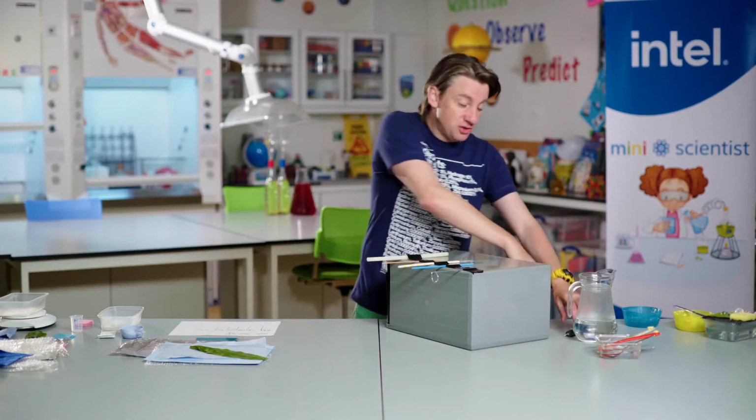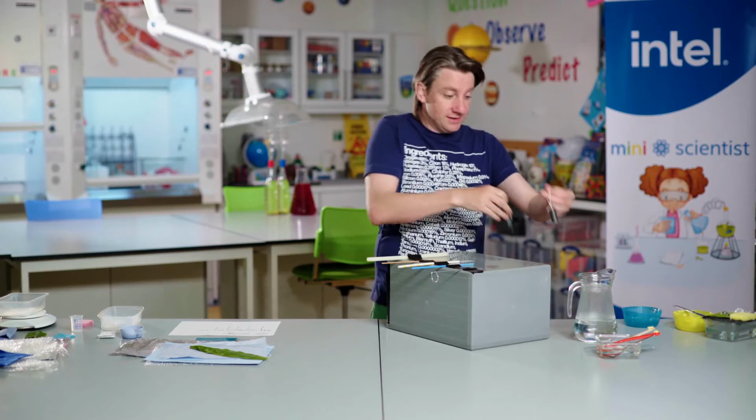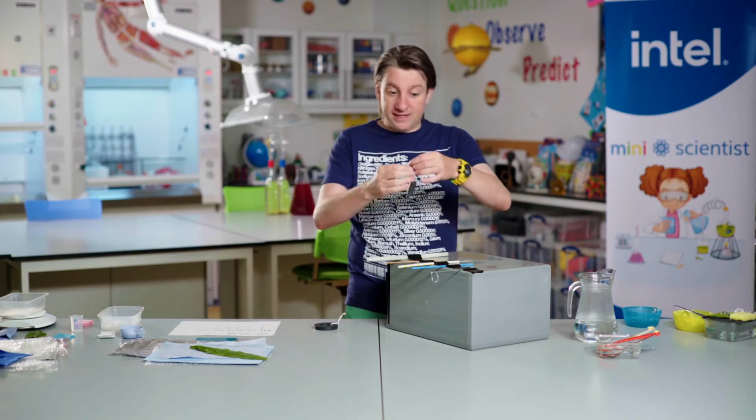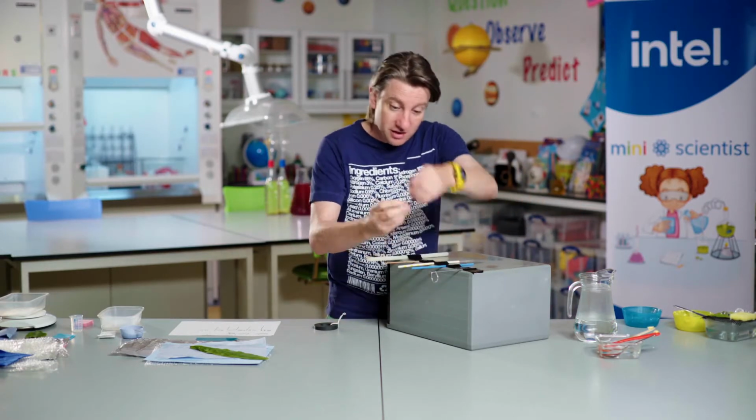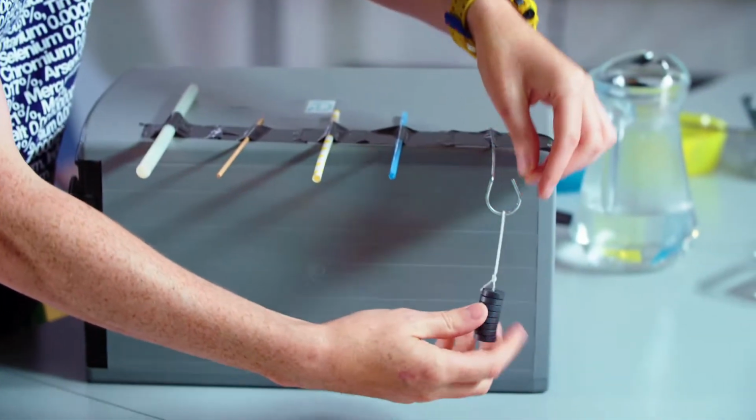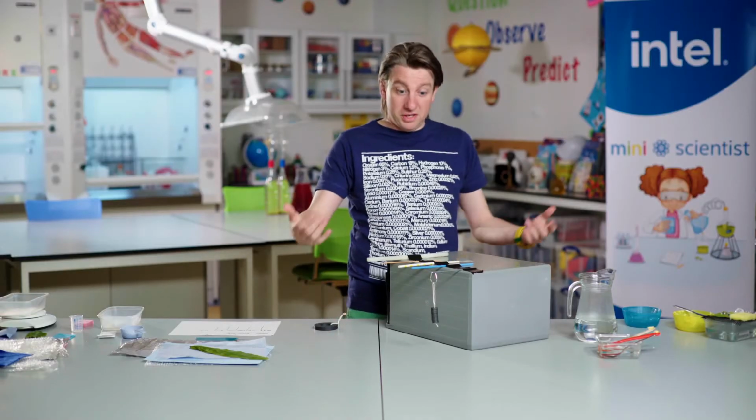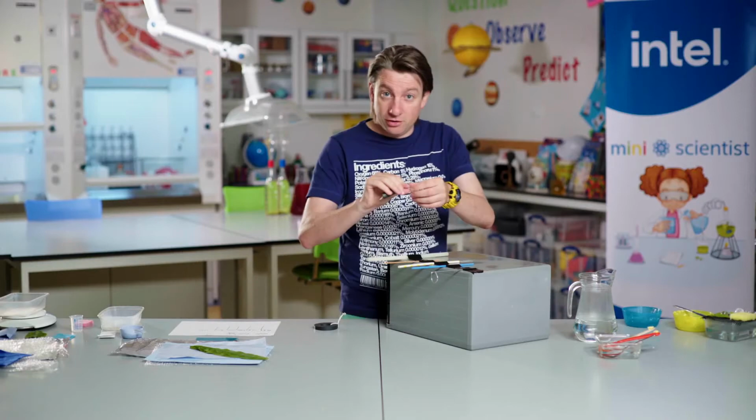So we want to test how strong things are. We have a few weights that we're going to put behind them. We're going to test our metal one first. We've just got weights on a string and put them on here. So what happens? Metal, pretty strong, doesn't bend at all. So that could be good, could be holding weight.